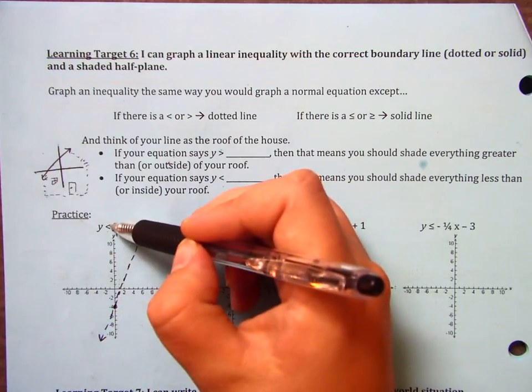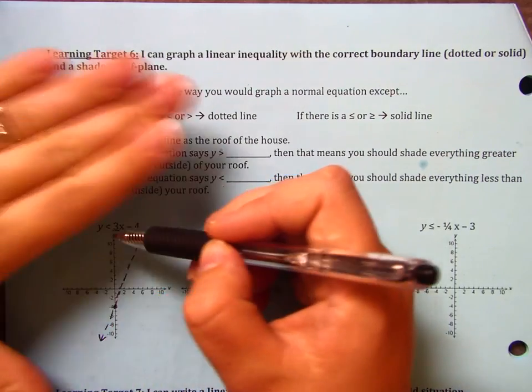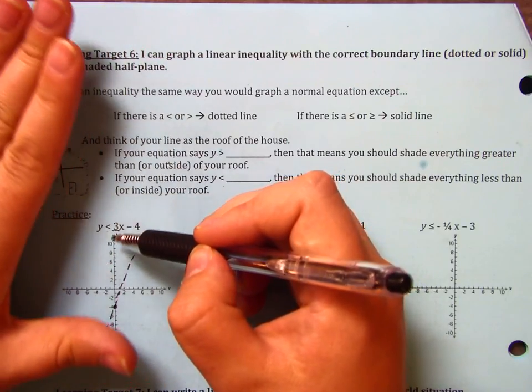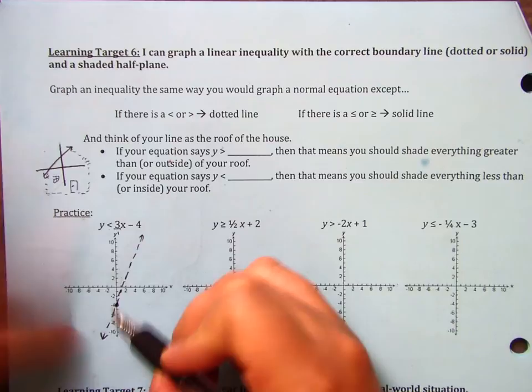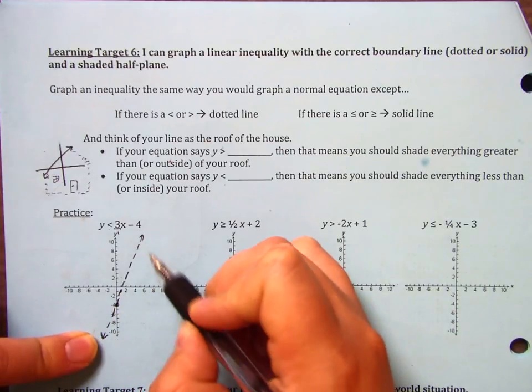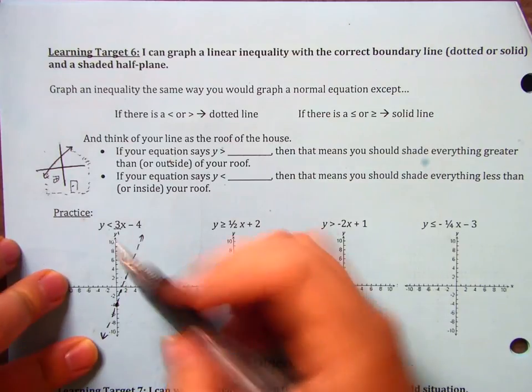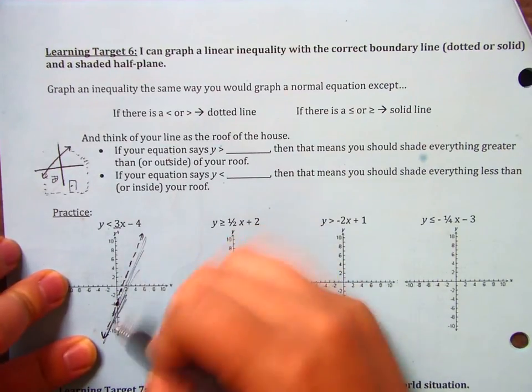Now this is a less than symbol. It looks like an L. Y is less than. It's pointing to the y. Y is smaller. So if it's less than, if we think of this as the roof to a house, right? And we're going to shade everything less than our roof, that would be everything down on this side.